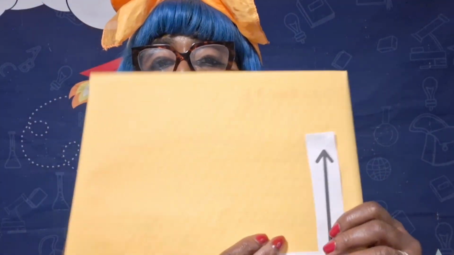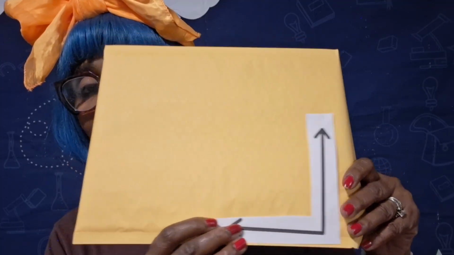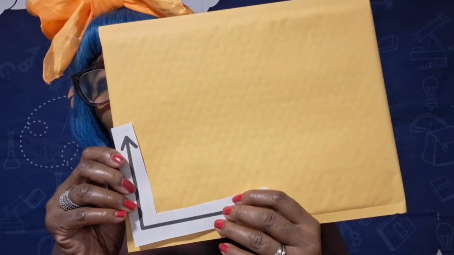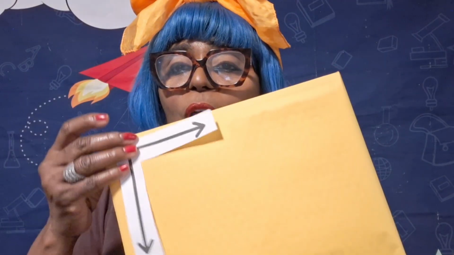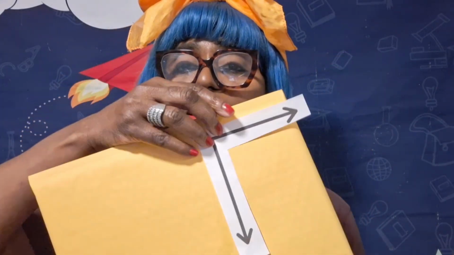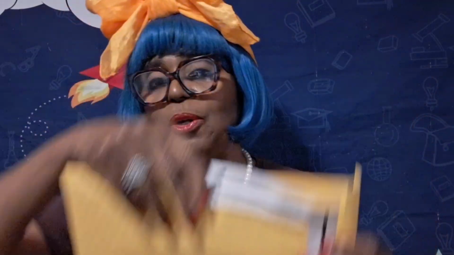Look, and here's a mailing envelope. The right angle fits the mailing envelope. See? Fits right there. And then we can turn it around this way. Look. It fits right in the corner. Do you think it fits at the top? So whoever designed this envelope had to know about what? Right angles. See how wonderful it is to know and learn new things? Right angle in your mailing envelope.